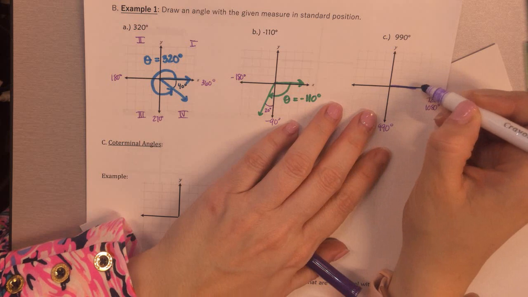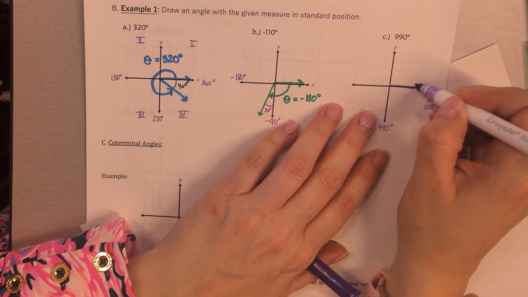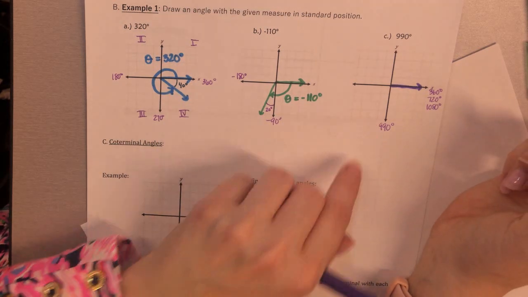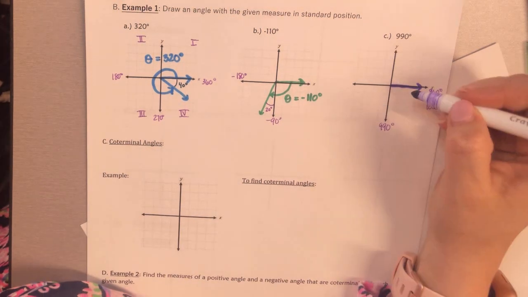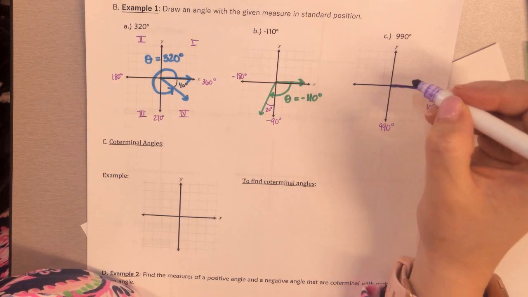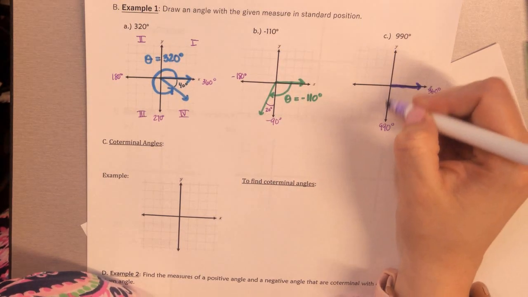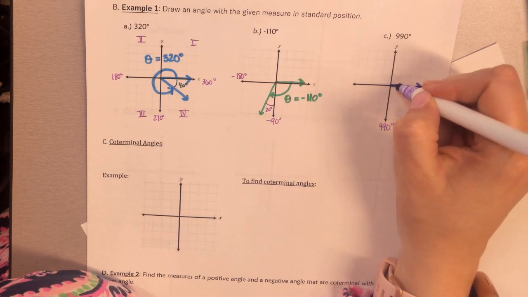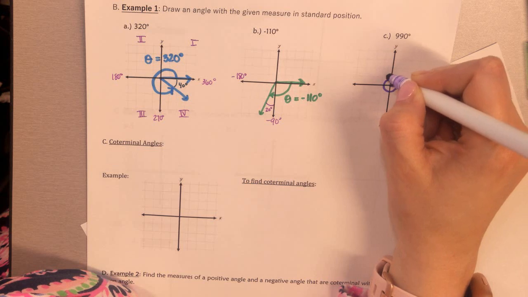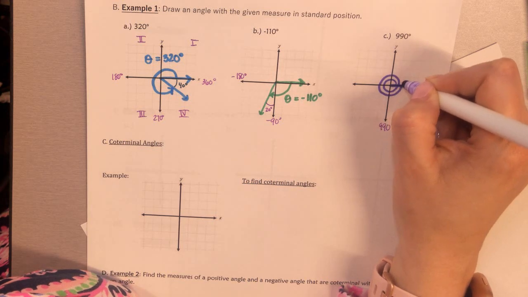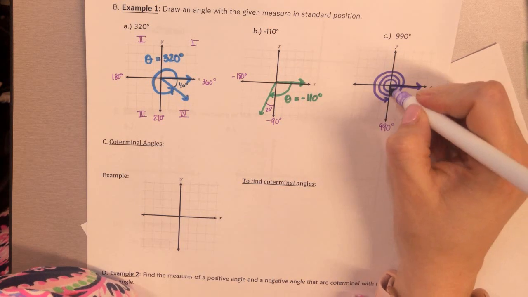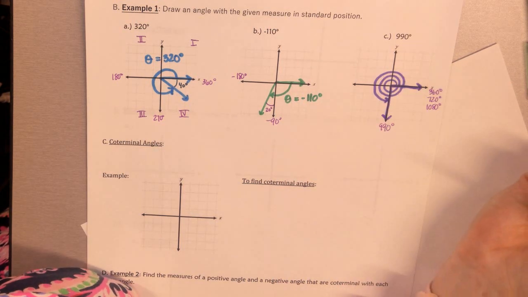A couple people last hour, they go, whoa, what happened? Okay, so I'll show you how I do this. So remember, it's positive, so we have to go counterclockwise. And I know I'm going to end up here. So my first full time around is going to go 1, that's 360, 2, that's 720, and then I end up here, that's my 990.